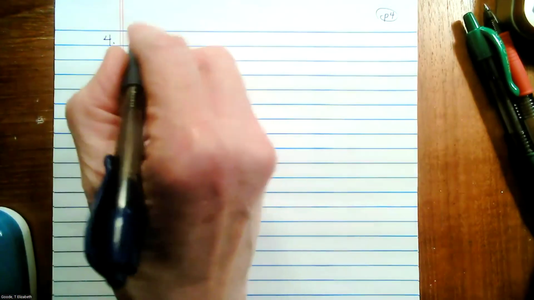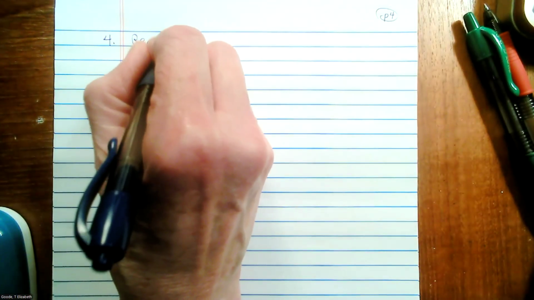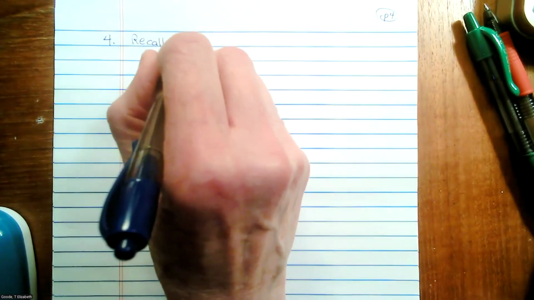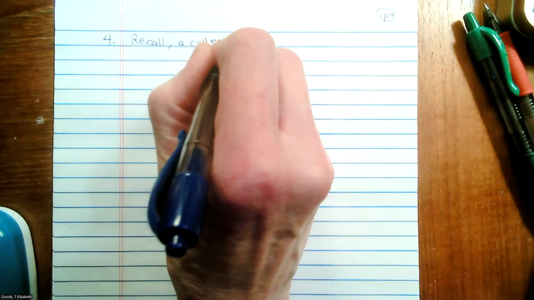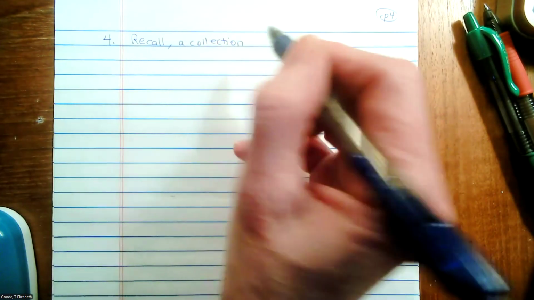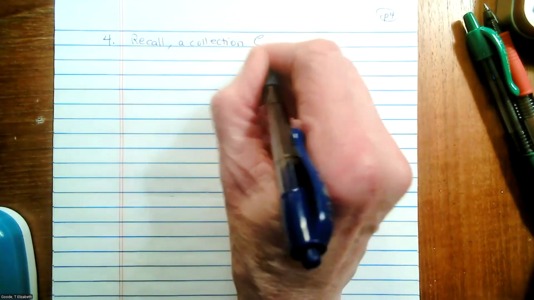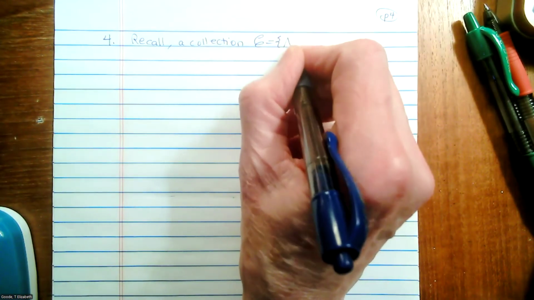All right. So 4 is talking about partition. Let's just recall a collection. It doesn't have to start with the indexing at 1, but it could.